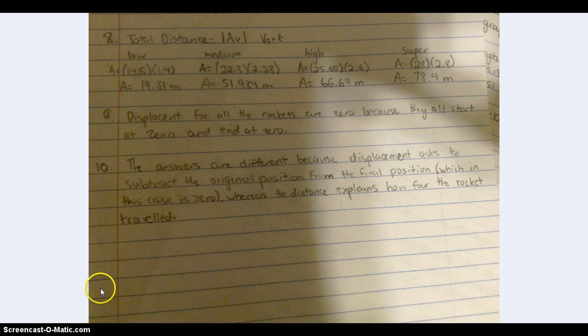Yeah, that was problem number 9, and then problem number 10 asks, are your answers different for the last two questions? Why? The answers are different because displacement asks to subtract the original position from the final position, which in this case is 0, whereas the distance explains how far the rocket traveled. Displacement doesn't actually say anything about the path. You just have to look at where the rocket started and where it landed. So you have to look at the position, which in this case is 0.